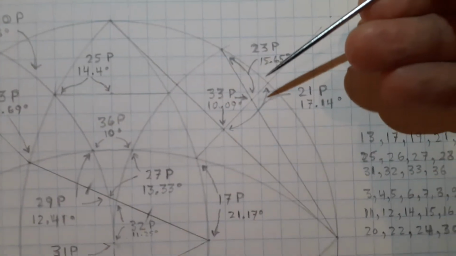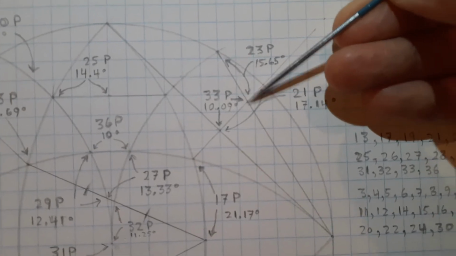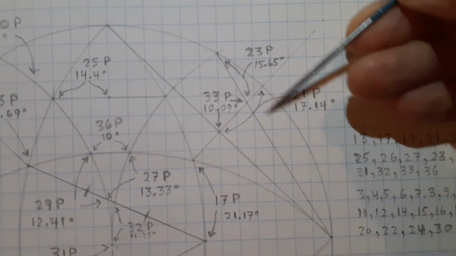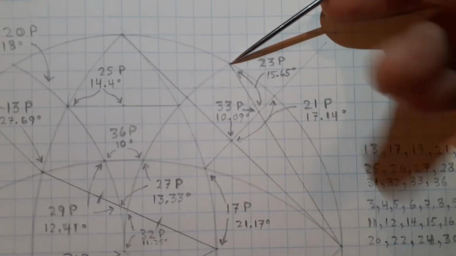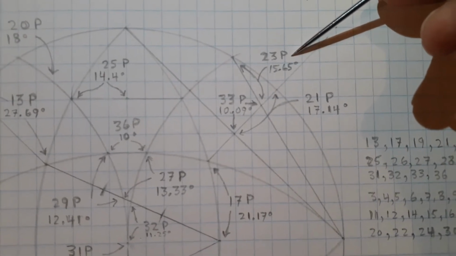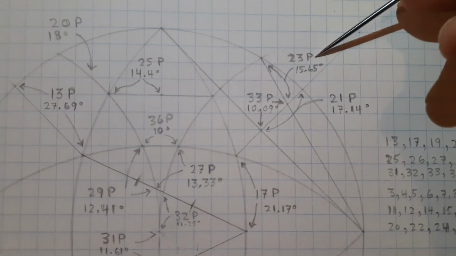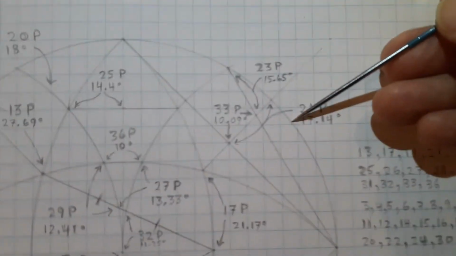But the 23 is from that intersection there, from the 45 and one of the sides of the hexagon, that intersection to the edge of the circle there. That'll give you a 23 point circle. Or did I jump one here? Oh, I think I did. Yeah, 19. Sorry about that.